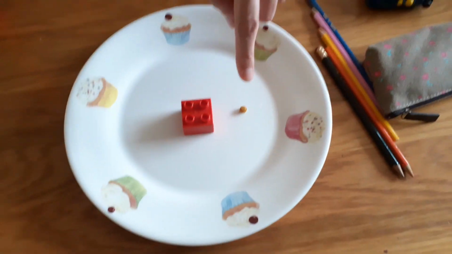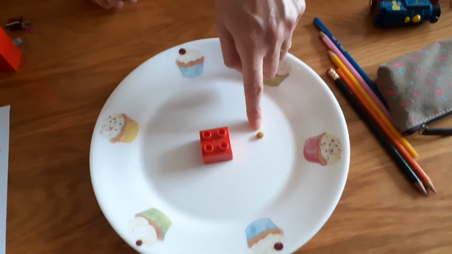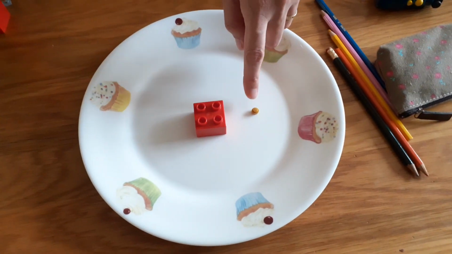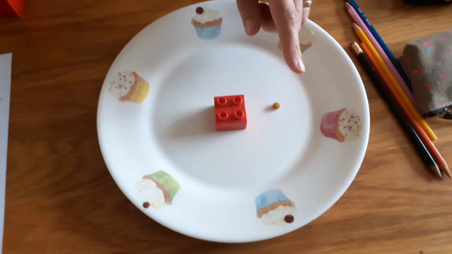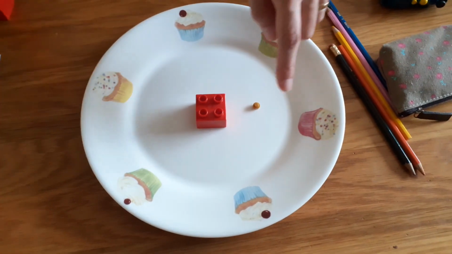You will notice it is a lot smaller than the proton. Electrons have pretty much no mass. Okay, the only mass comes from the nucleus.